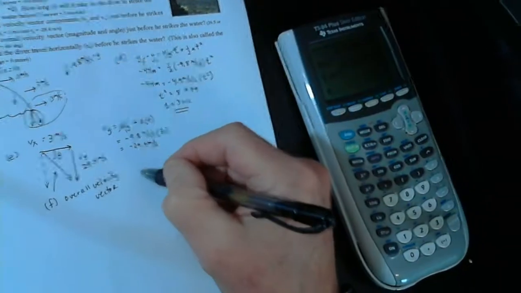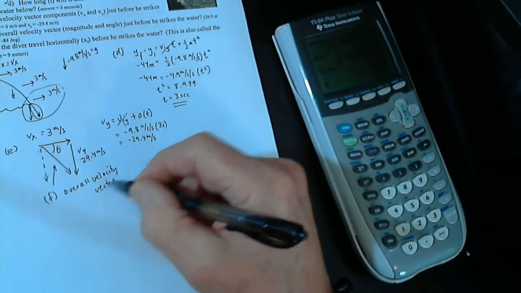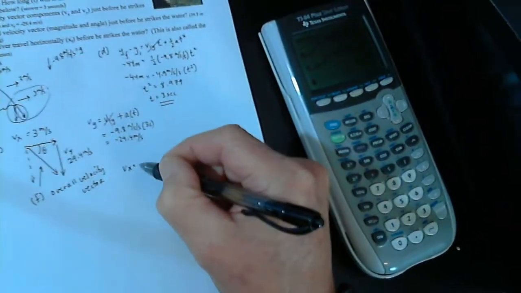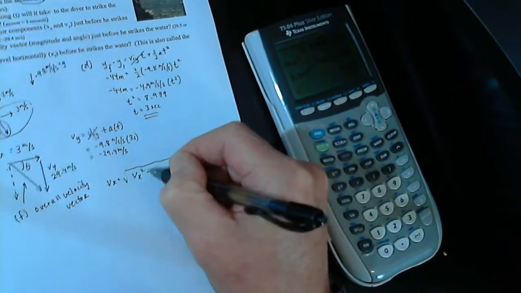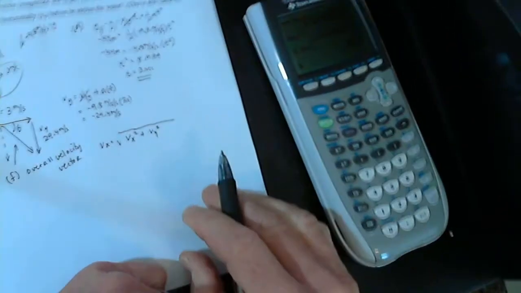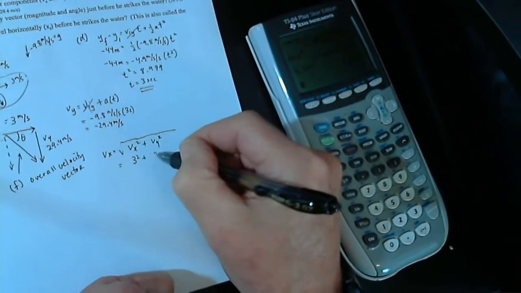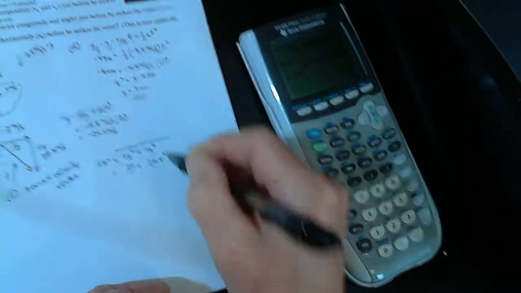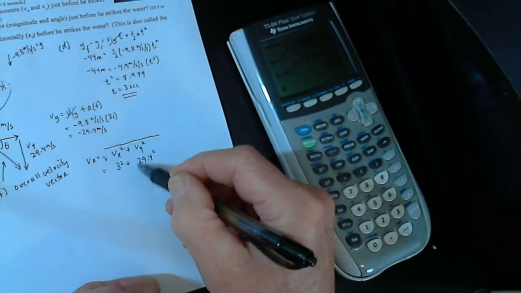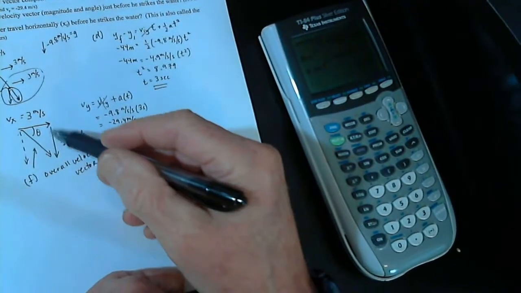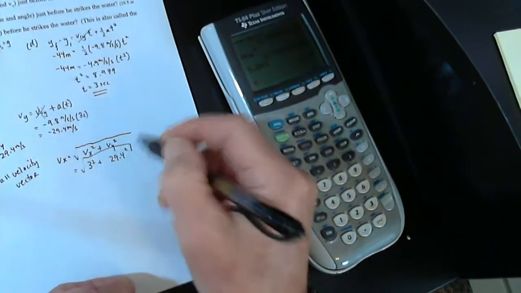So what I've got is this overall velocity, which I'll call V. That's going to be the square root of Vx squared plus Vy squared. Again, that's my Pythagorean theorem. So I'm going to take 3 squared plus 29.4 squared. Really, this is a negative, but when we square it, it's just positive. We want to take a square root of all that.